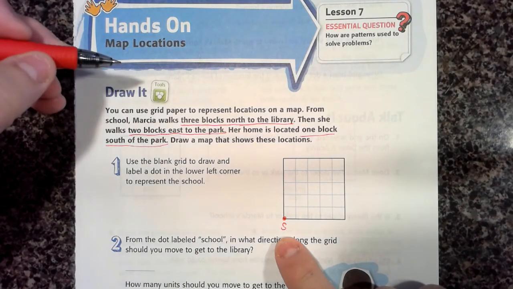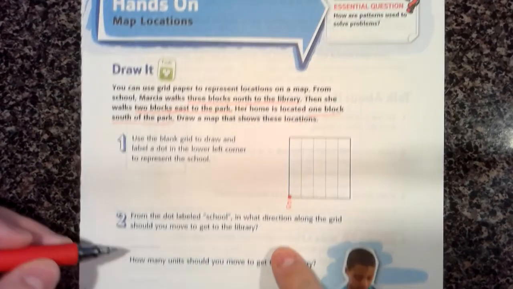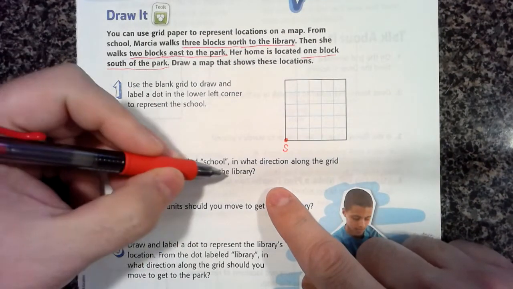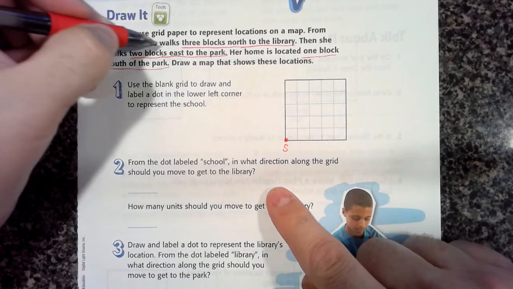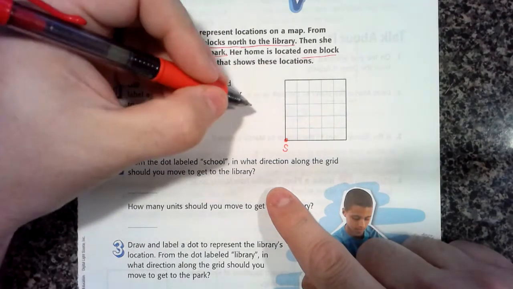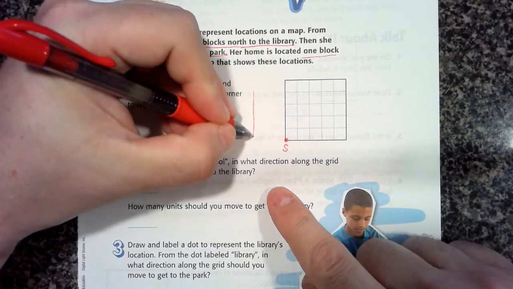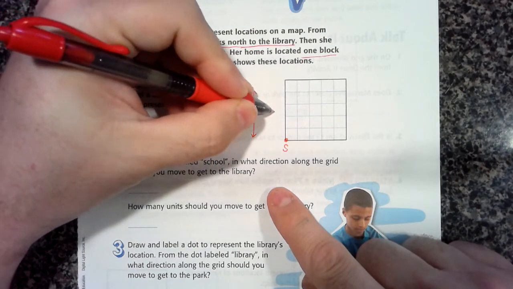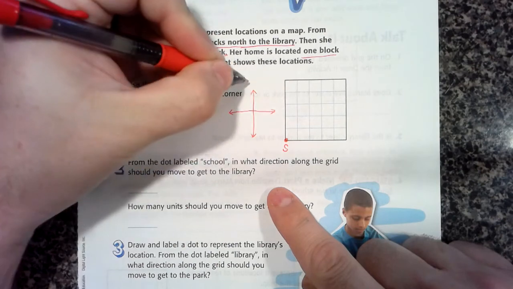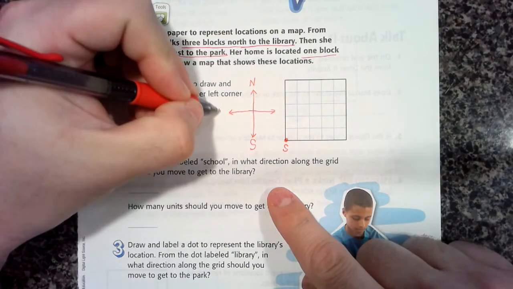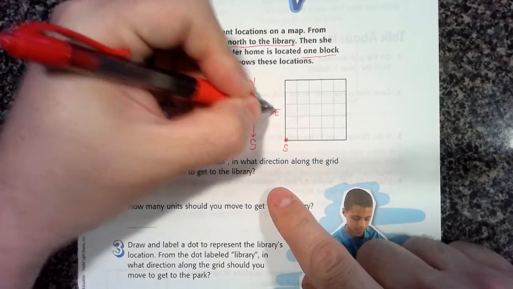And then we just look up here and it says from the dot labeled school, in what direction along the grid should you move to get to the library? Well, it says from school, she walks 3 blocks north. And if you guys remember the map here, we have north, south, west, and east.